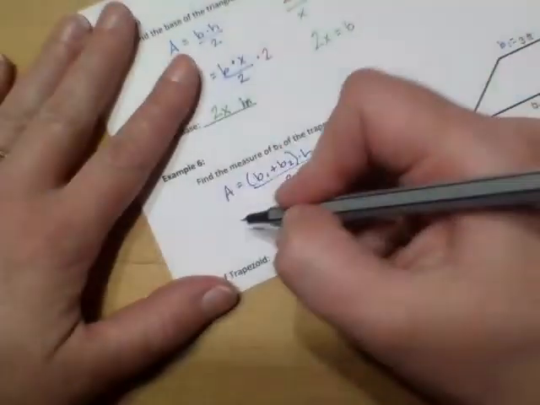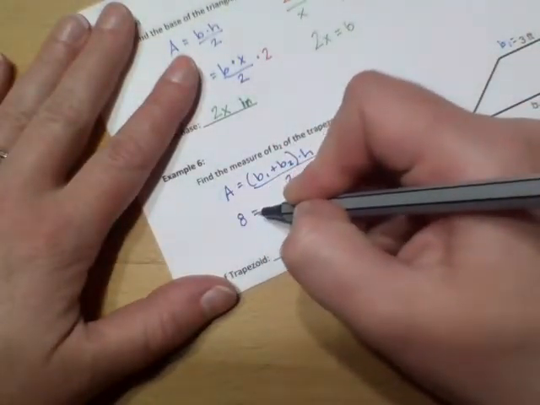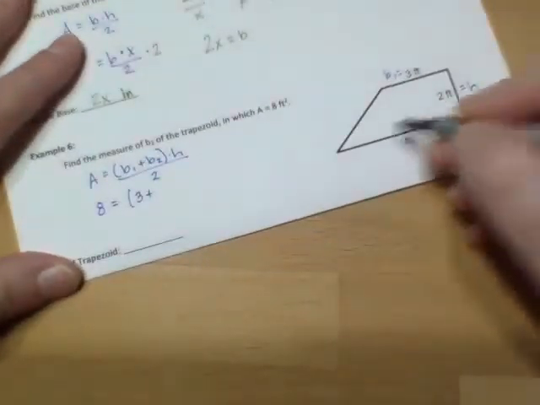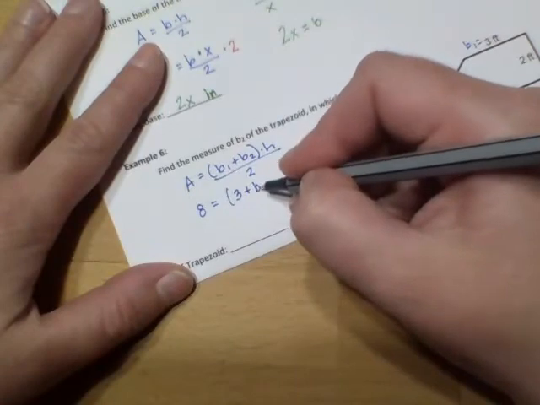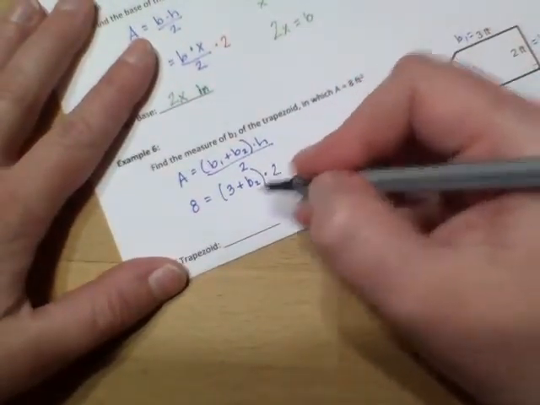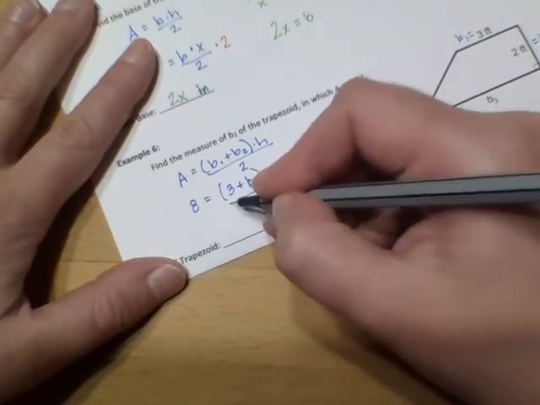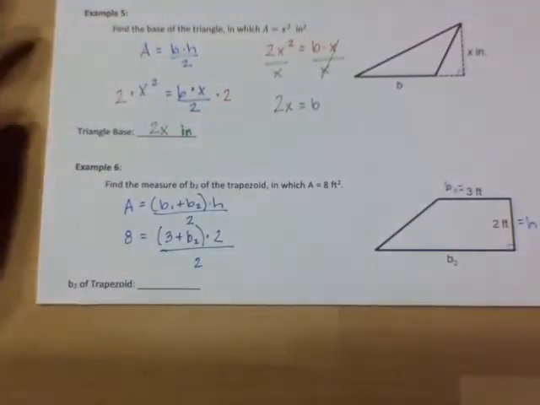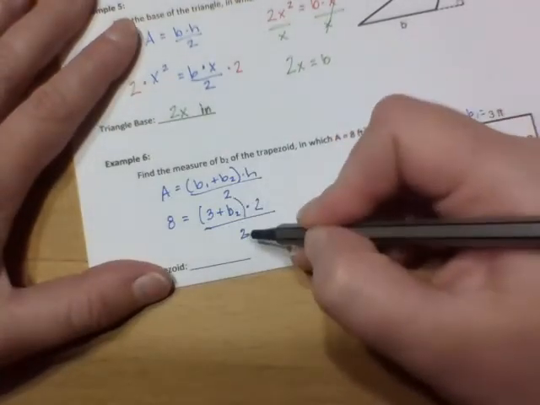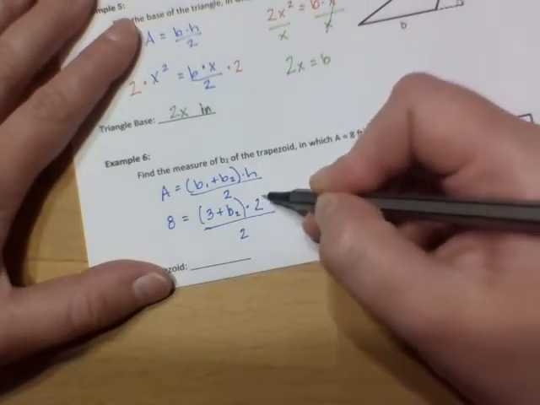So we're going to fill in all the things that we know. So an 8 for A. b1 is 3. b2, again, we're trying to find. Our height is 2, and we're dividing by 2. So the first step that I'm going to do here is the fact that this thing in parentheses is being divided by 2 and multiplied by 2.